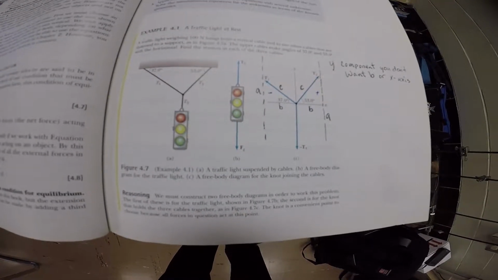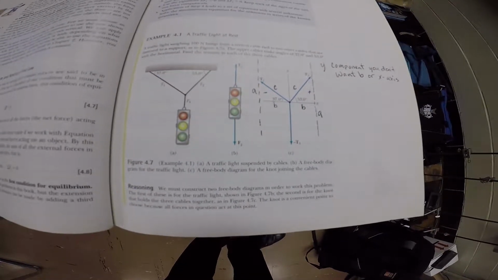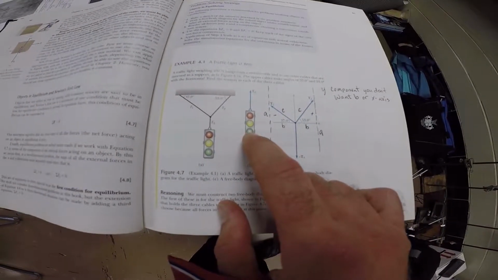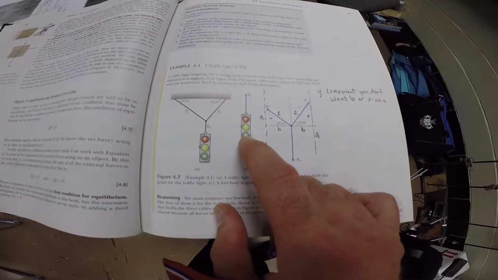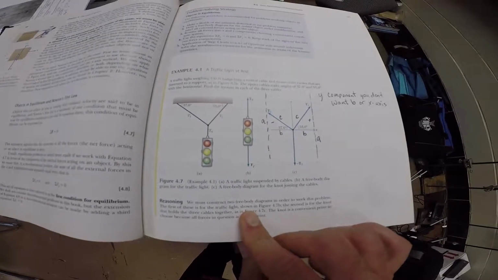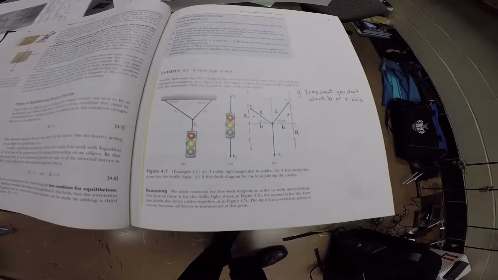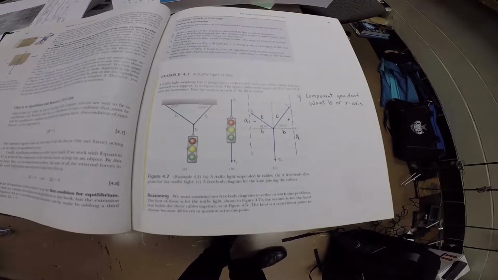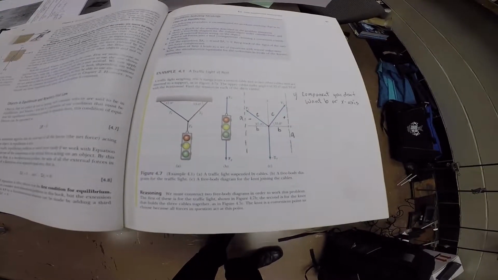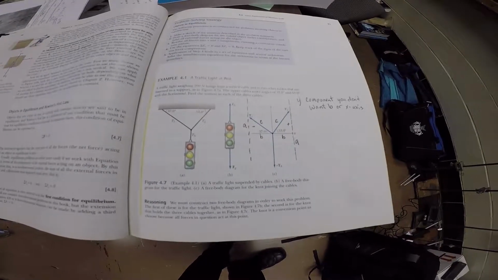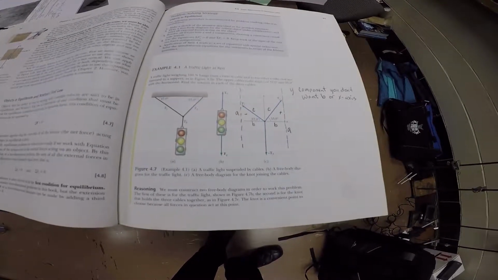Okay, yesterday we reviewed this problem in physics class. Basically, it's a traffic light weighing 100 Newton hangs from a vertical cable tied to other cables that are fastened to a support, as figure 7.8 shows. The upper cable makes angles of 37 and 53 with the horizontal. Find the tension in each of the three cables.